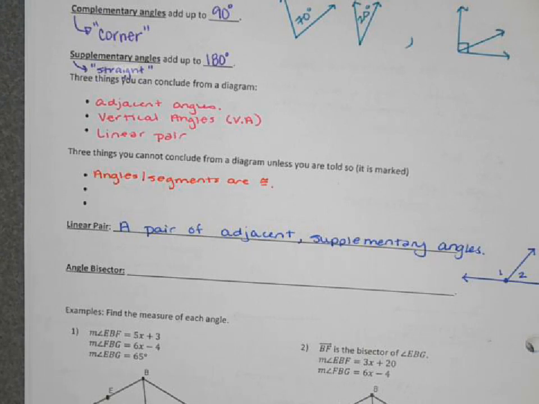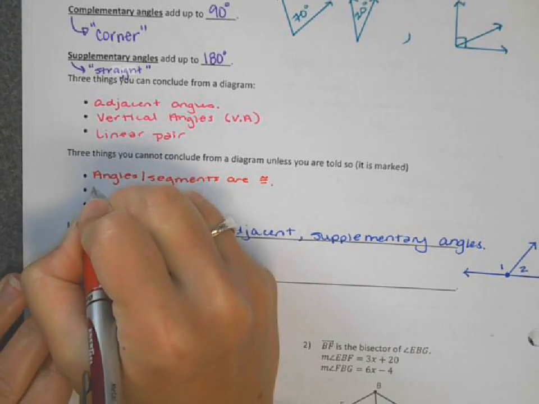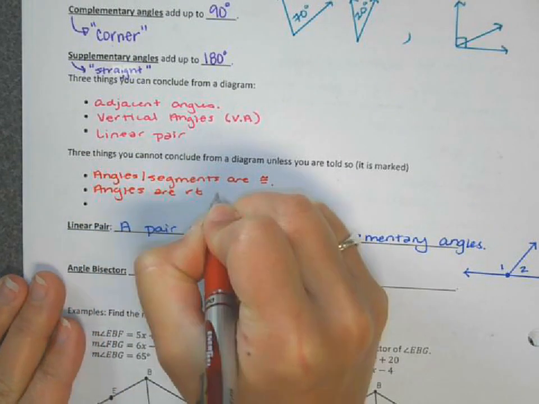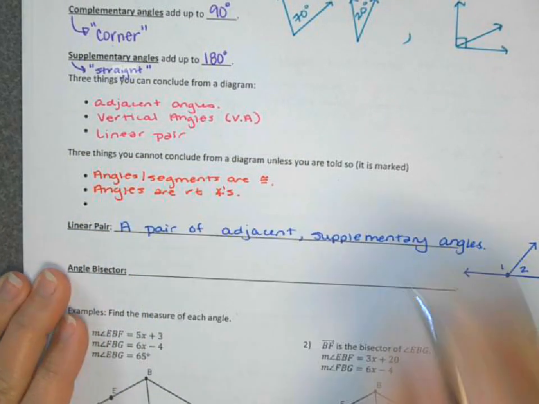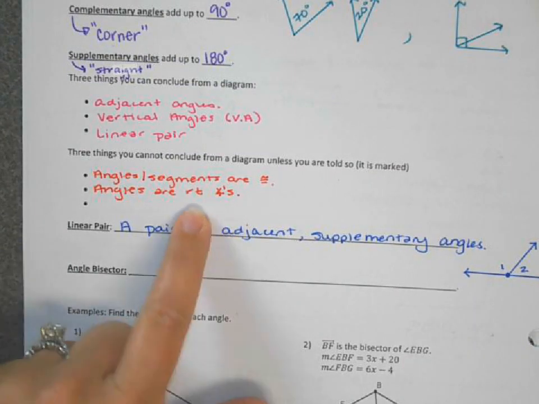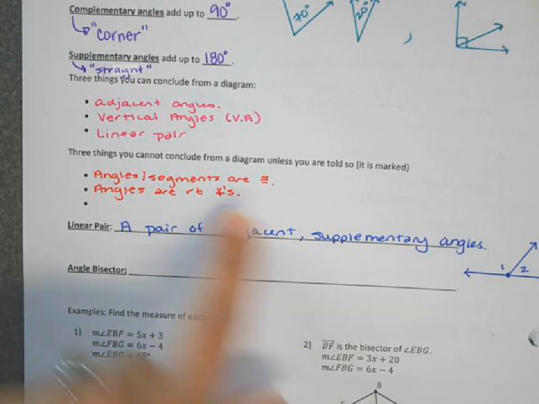Okay. The other thing that people want to assume when they're looking at a diagram, but you cannot assume because it's not a good thing when you assume, is that angles are right angles. They'll look at it and they'll say, well, that looks like a right angle. Well, you can't assume that unless it has that little box in there. Okay, so if there's no box, do not assume that it's a right angle. And I'll do some abbreviating there. Right angles. So we often will abbreviate right as RT, angles with the angle symbol.